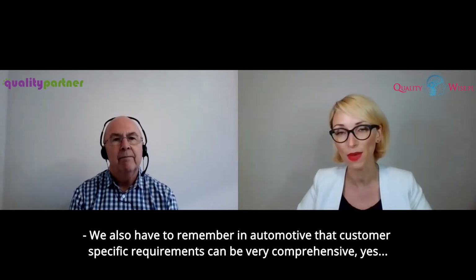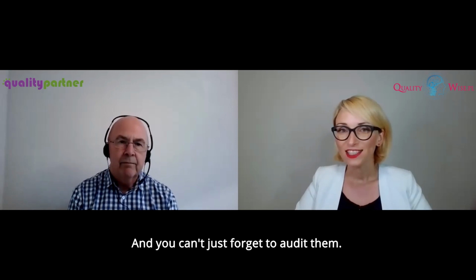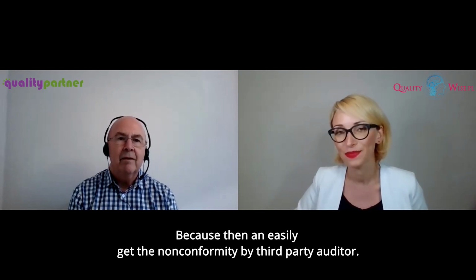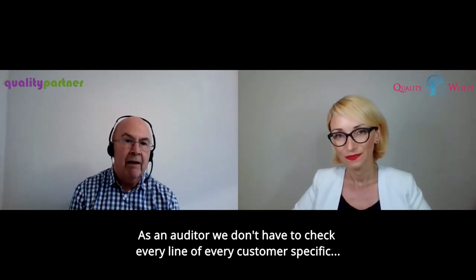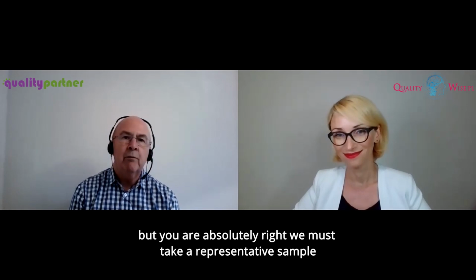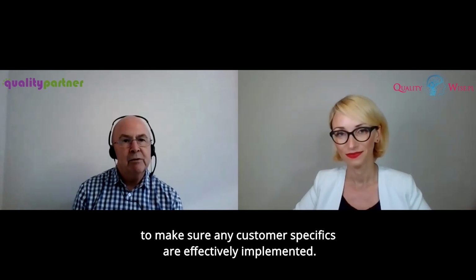We also have to remember in automotive that customer specific requirements can be very comprehensive, yes? Yeah. And you can't just forget to audit them, because then you could easily get a non-conformity by a third-party auditor. Oh no, absolutely. And as you said, it's very complex. As an auditor, we don't have to check every line of every customer specific, but you're absolutely right. We must take a representative sample to make sure that any customer specifics are effectively implemented.